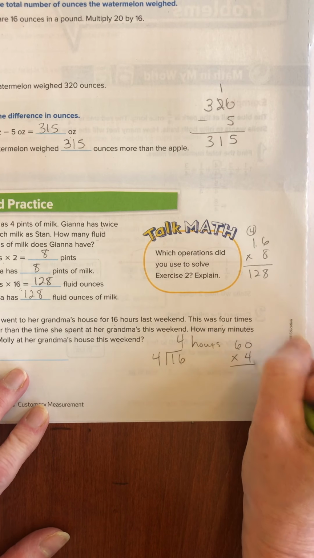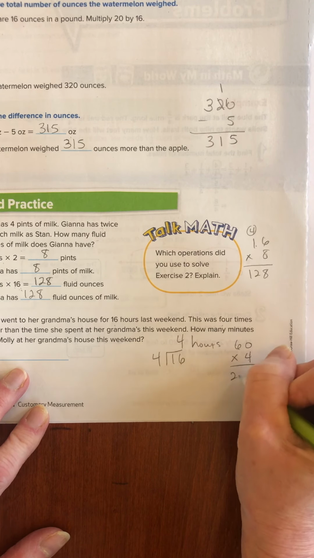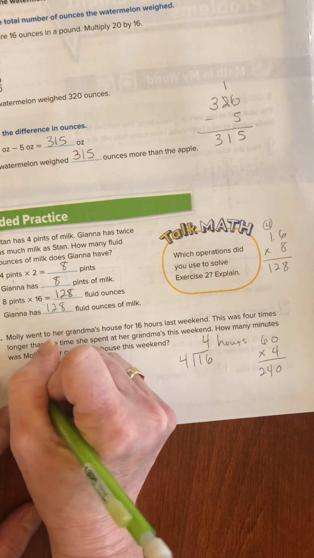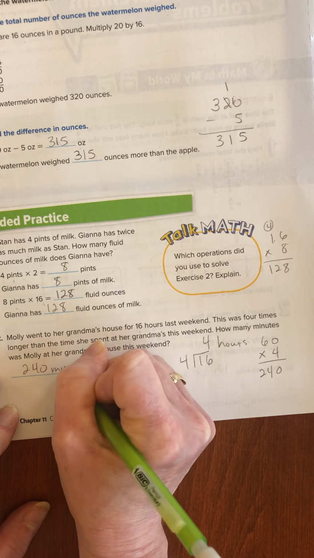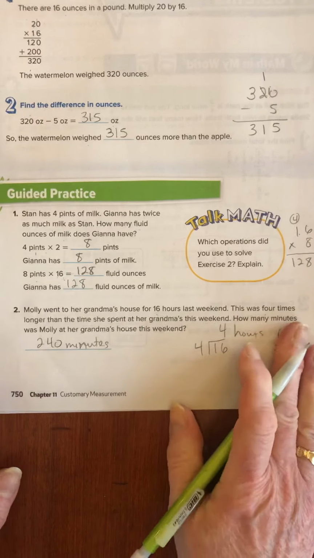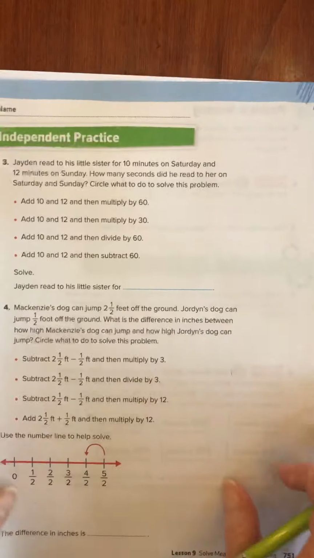times 4. 4 times 0 is 0. 4 times 6 is 24. So she spent 240 minutes at grandma's house this weekend. Okay, so you can see these are all like 2-step problems. Okay, moving along. Okay, now we're on the independent practice part.